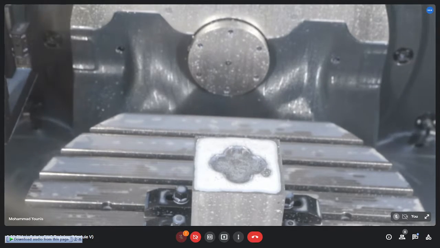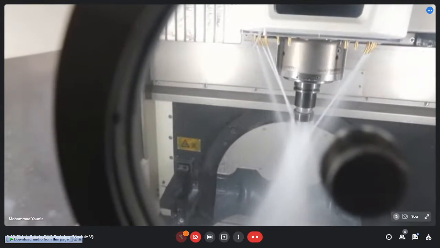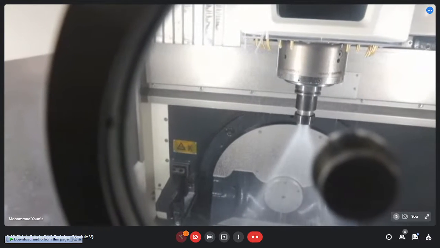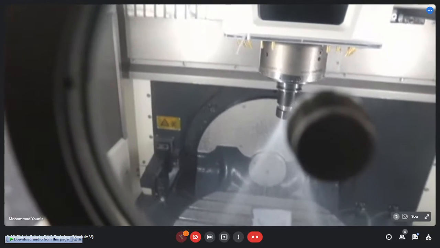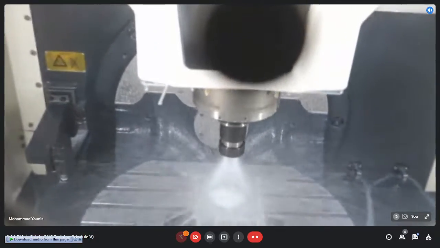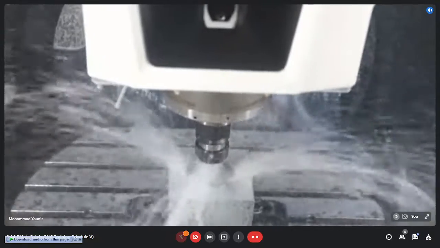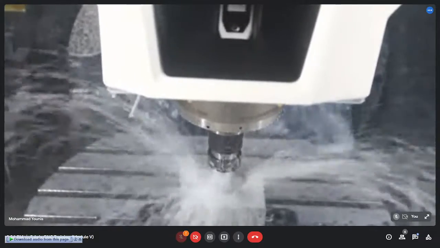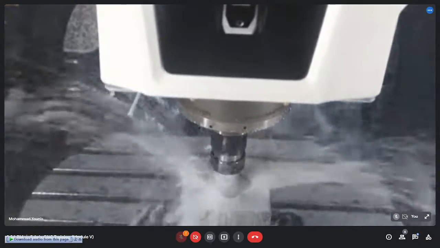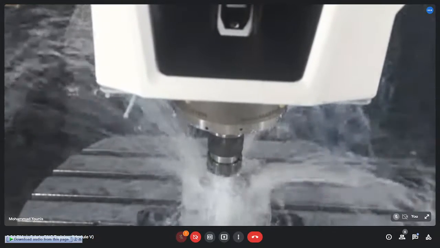So again, the end mill tool is loaded on the spindle, and pocket number two, a square pocket, will be machined now.